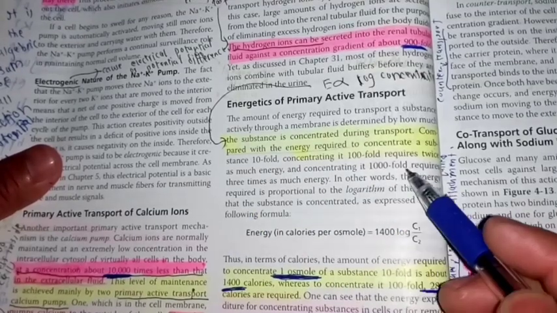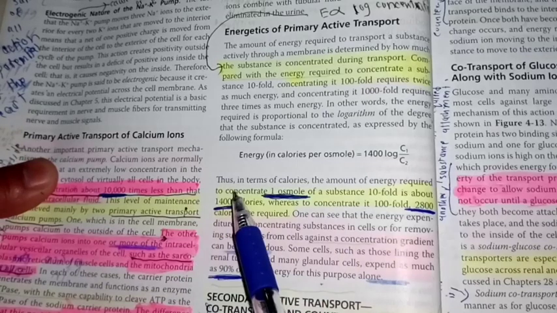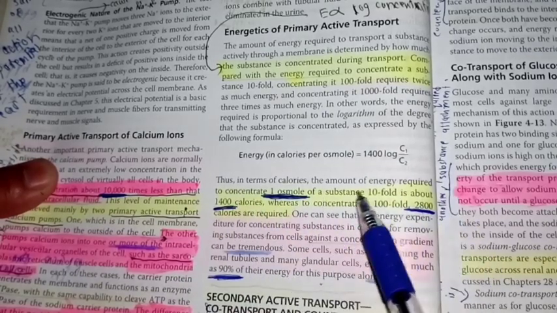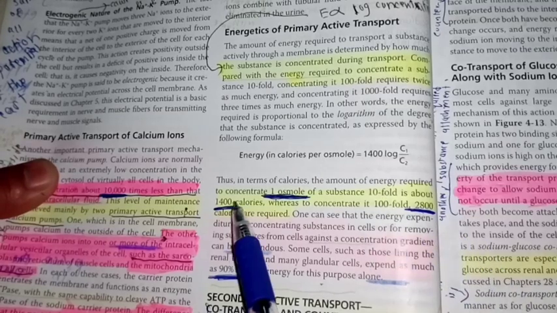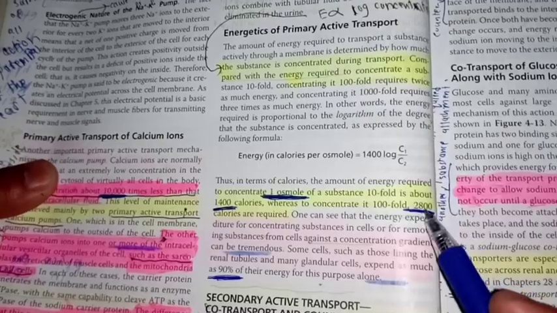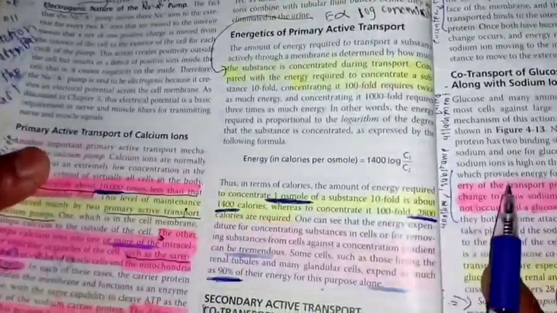If we concentrate the substance 1000-fold, the energy utilized will be 3 times. For example, in terms of calories, the amount of energy required to concentrate 1 osmol of a substance 10-fold is about 1400 calories, whereas to concentrate it to 100-fold, 2800 calories of energy are required. So this was about the energetics of primary active transport.